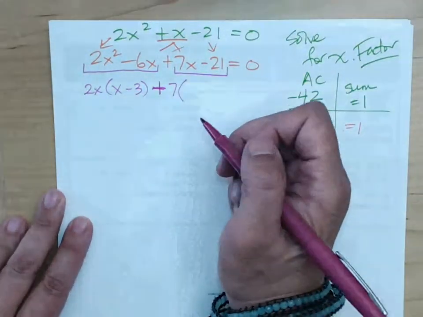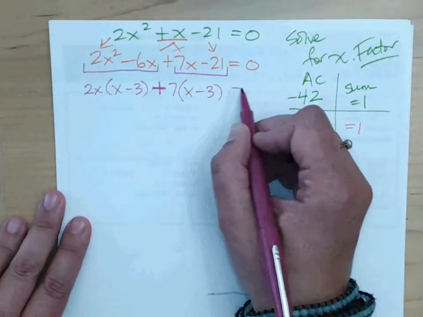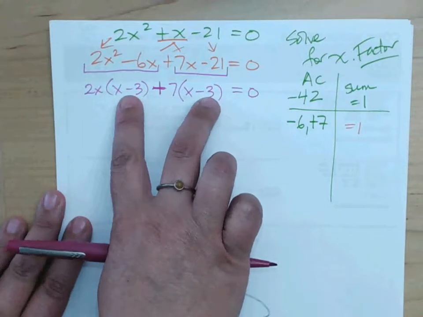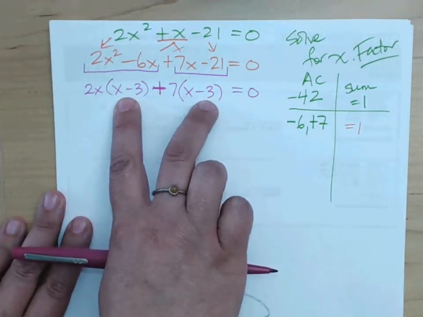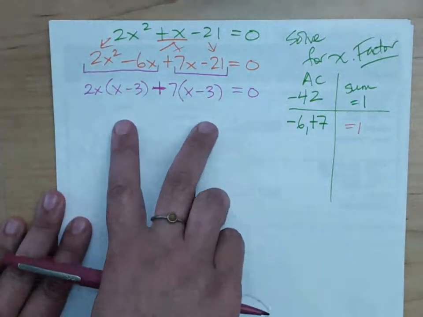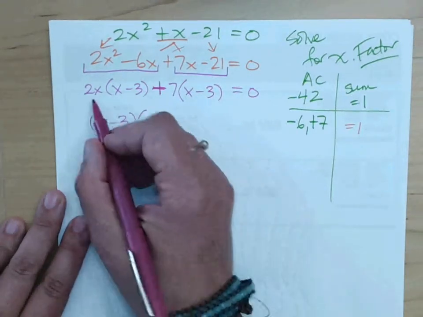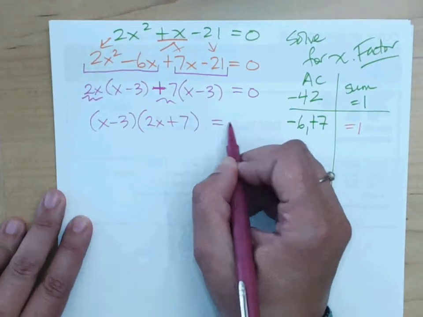That helps when it comes to factoring, right? We should get x minus 3. If we did it right, we will always have this be a match. Why is it important that these two factors match? Because we're pulling it out, right? Remember, this is the greatest common binomial factor, and this is what's left. 2x plus 7 equals 0.